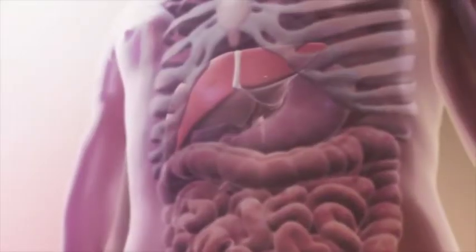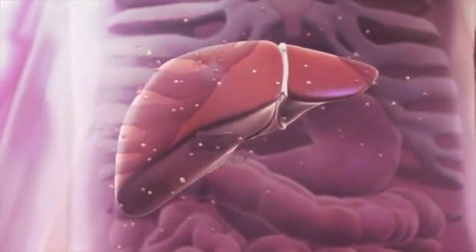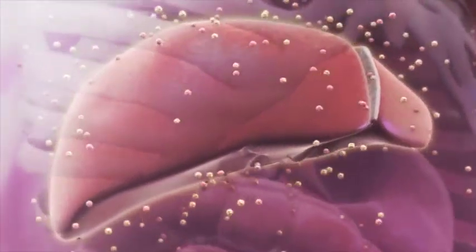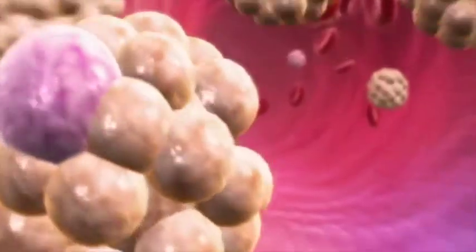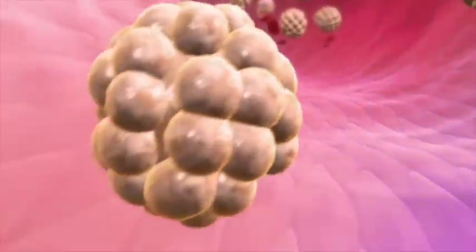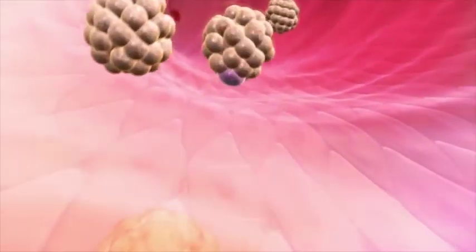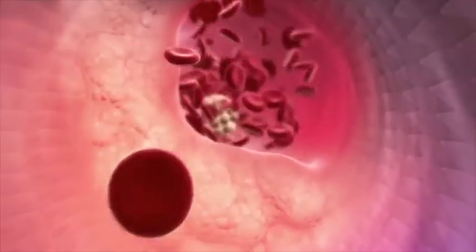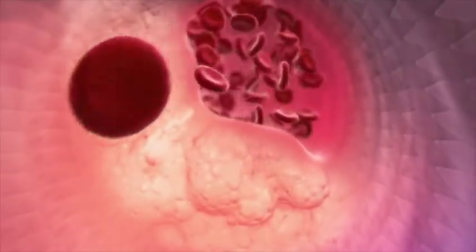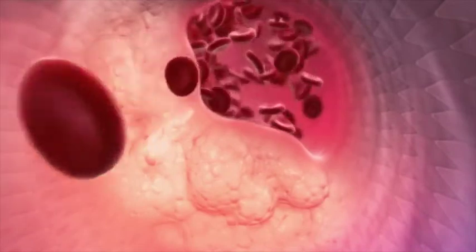The liver produces molecules called low-density lipoproteins, or LDLs, which transport cholesterol through the bloodstream. These particles can accumulate on the inner walls of arteries, creating lesions known as atherosclerotic plaques. As the plaque grows, normal blood flow through the artery is increasingly obstructed.